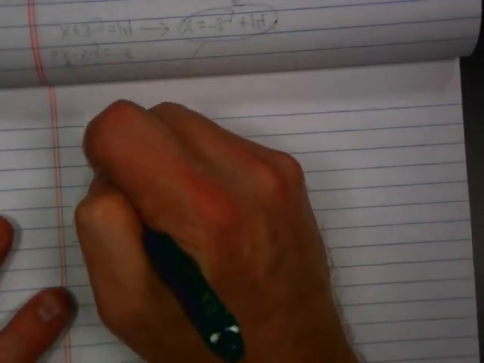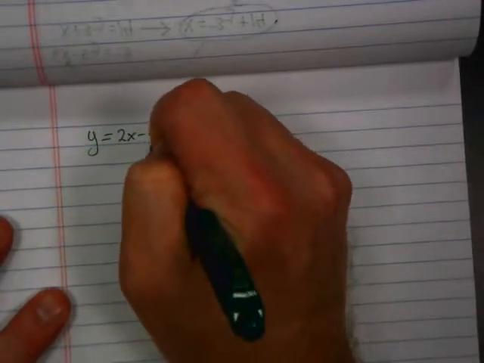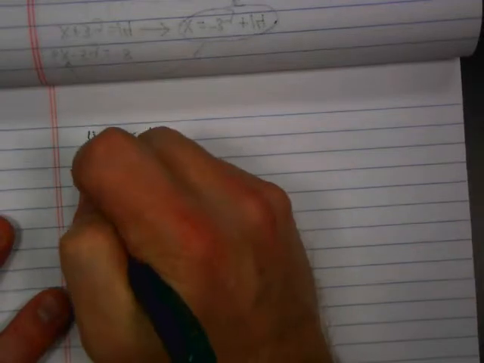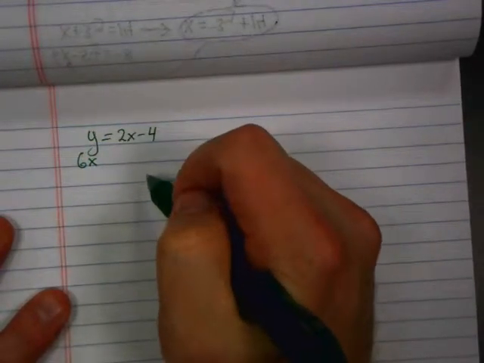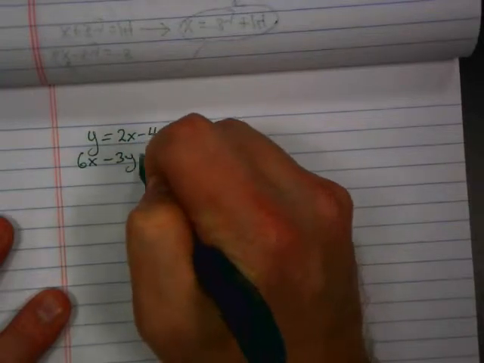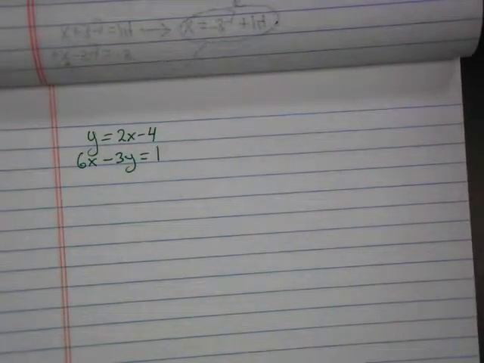How about y equals 2x minus 4 and 6x minus 3y is 1. What would you do with that?